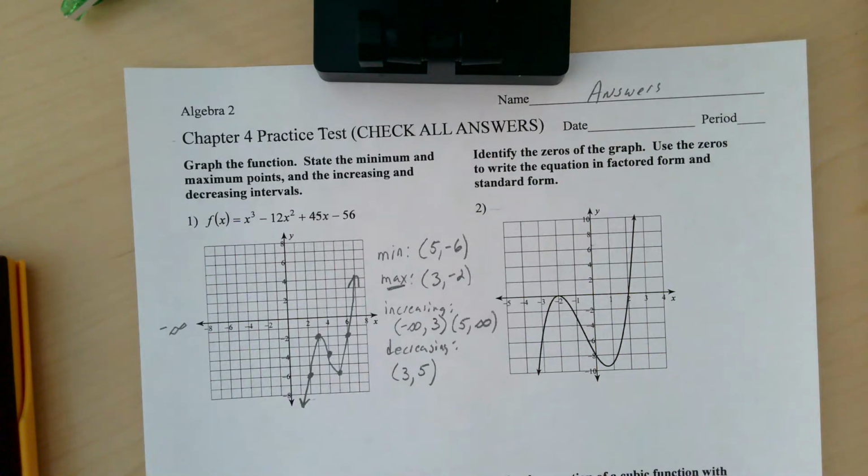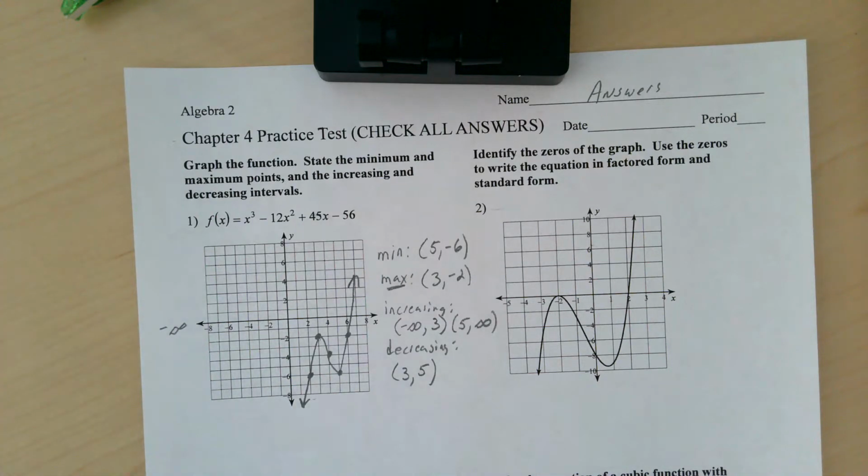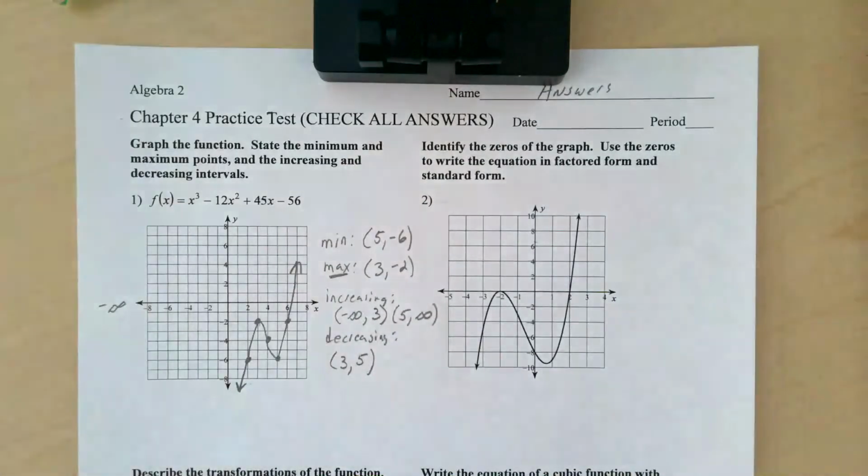I already quizzed you on that. If you look back at your past quizzes, you already answered a question like that. Be ready to answer a similar question on your chapter 4 test.